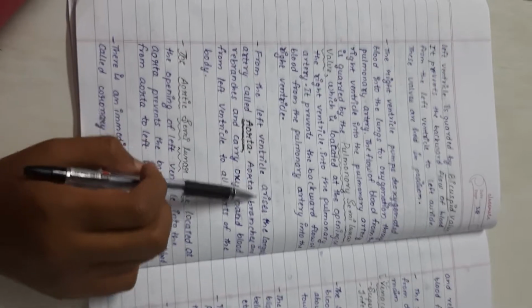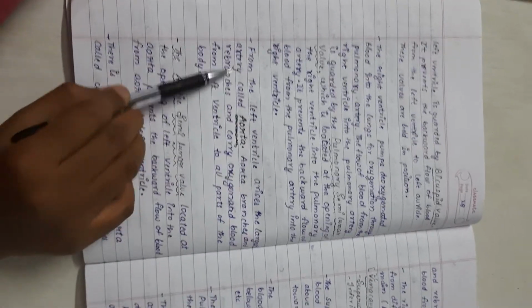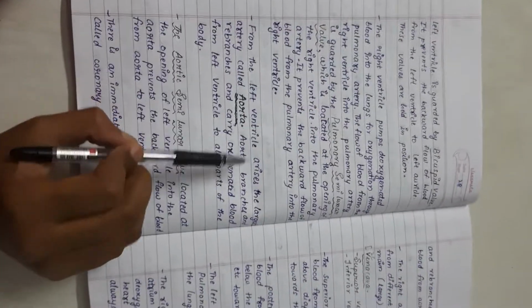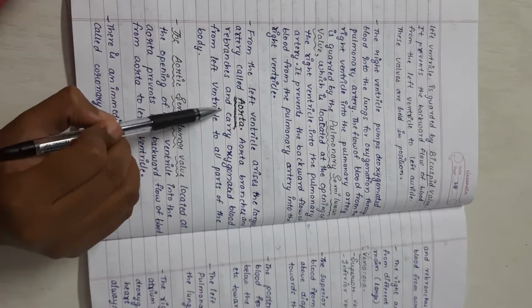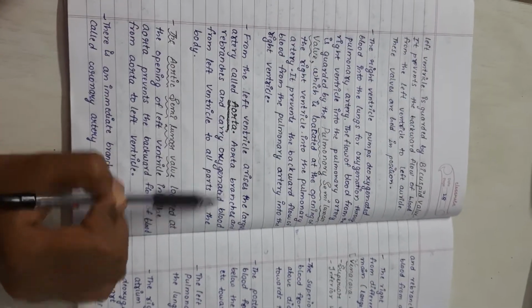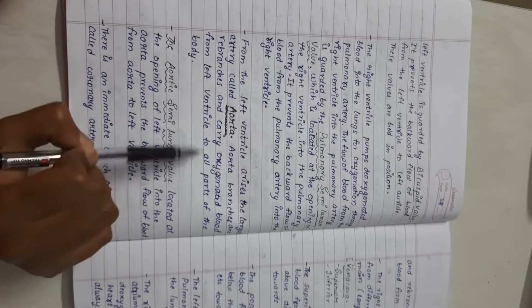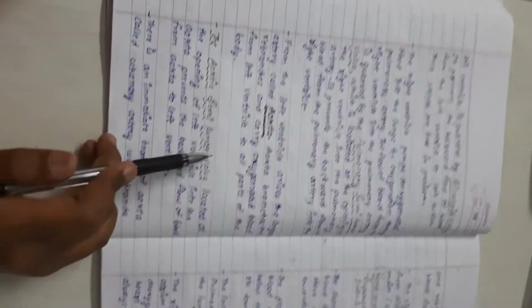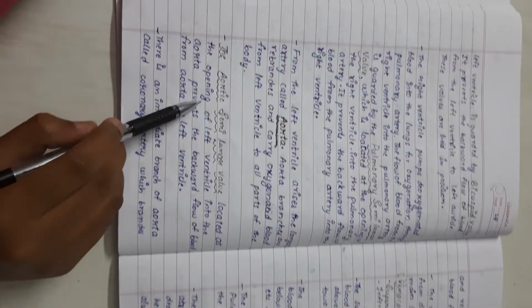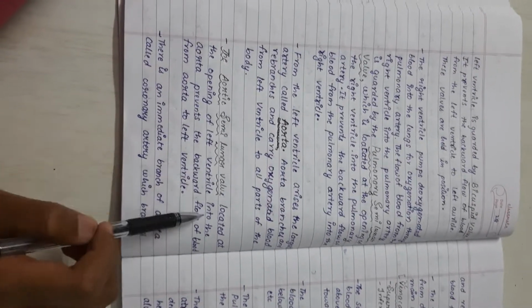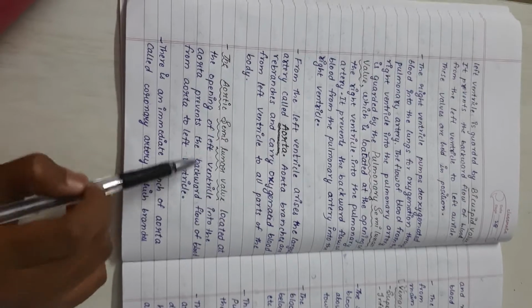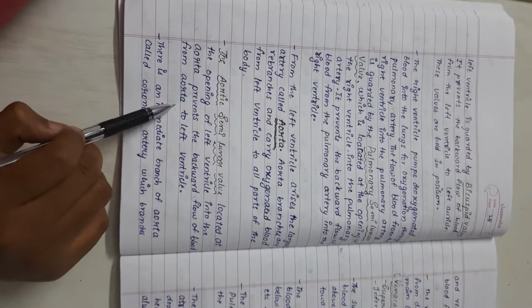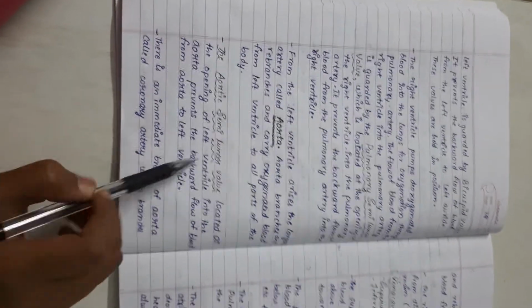It prevents the backward flow of blood from the pulmonary artery into the right ventricle. From the left ventricle arises the largest artery called the aorta. The aorta branches and rebranches and carries oxygenated blood from the left ventricle to all parts of the body. The aortic semilunar valve is located at the opening of the left ventricle into the aorta. It prevents the backward flow of blood from the aorta to the left ventricle.